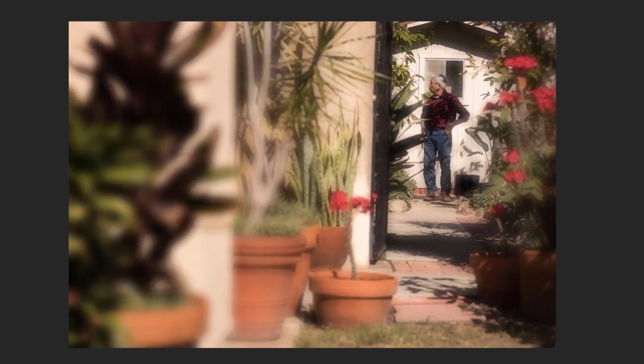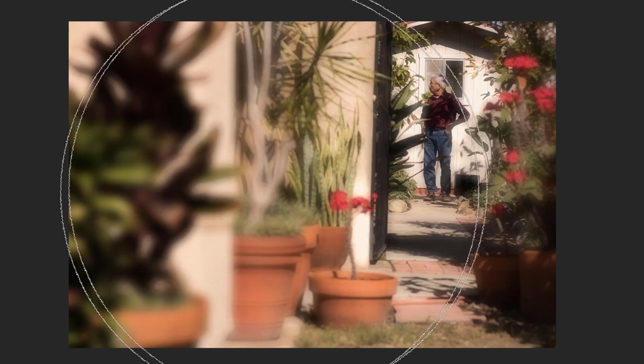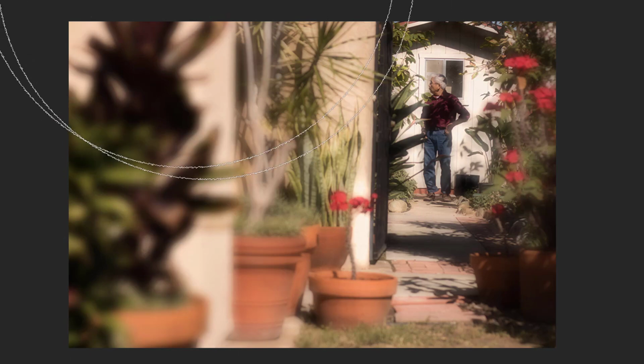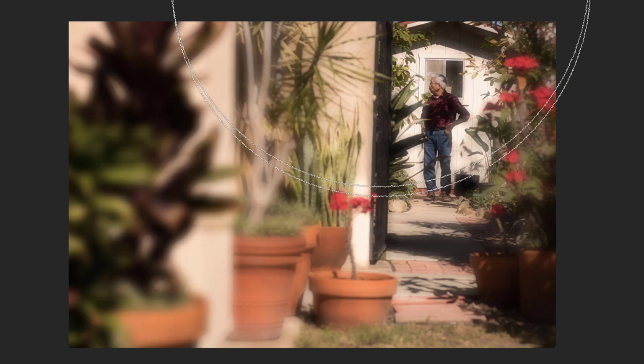Now, here's why I like using the layer mask. If we decided this was too much, we've looked at it, we thought, well, okay, fine, but maybe this is a little much in here. Now all we have to do to correct that is to go back to a white brush. Let's make it nice and small.